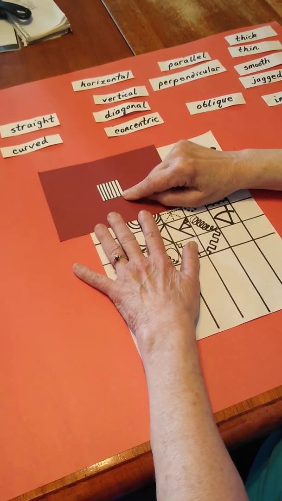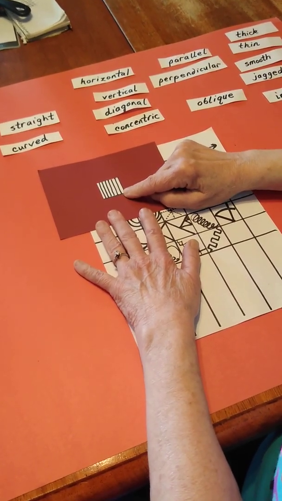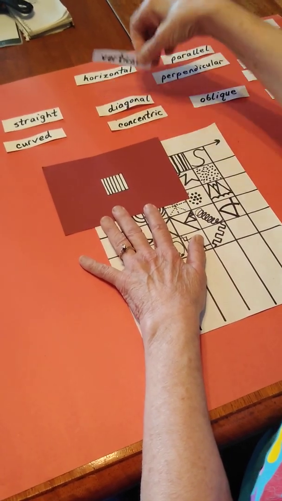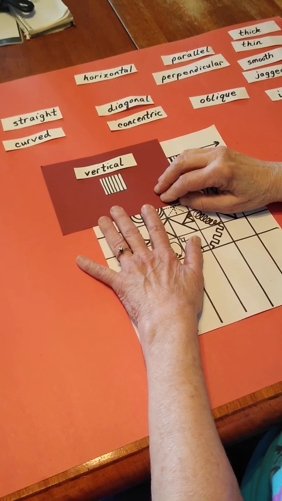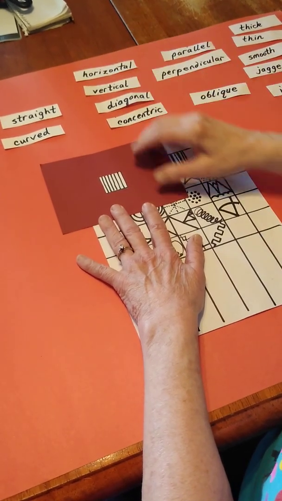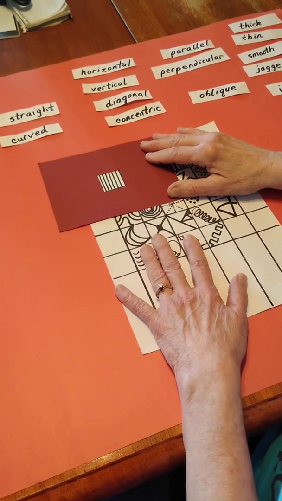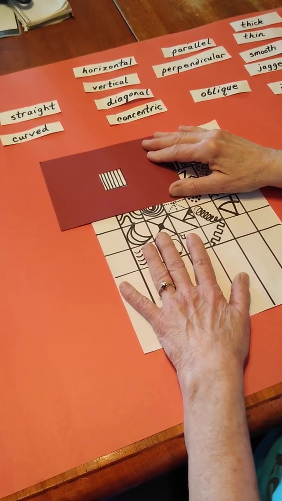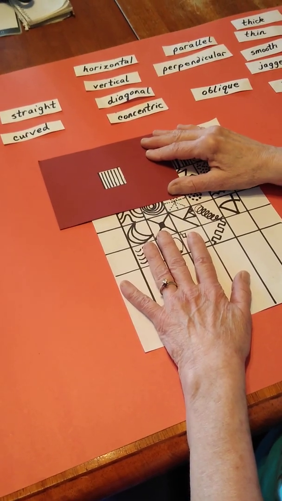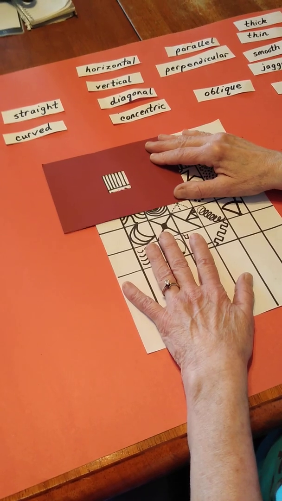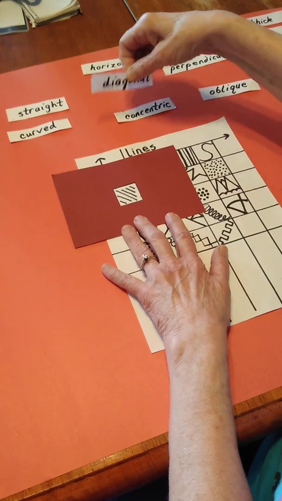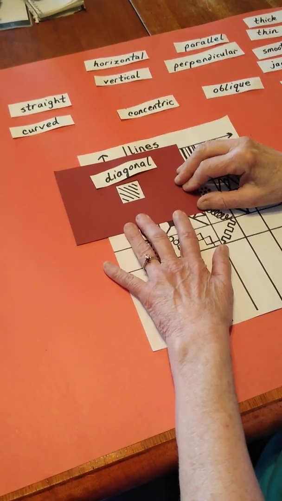These lines are not horizontal. They're not lying down on the job. They're standing up straight and tall. These lines are called vertical. Some lines are neither laying down on the job like the horizontal lines, nor standing up straight and tall like the vertical lines. They're kind of slanted. These lines are called diagonal.